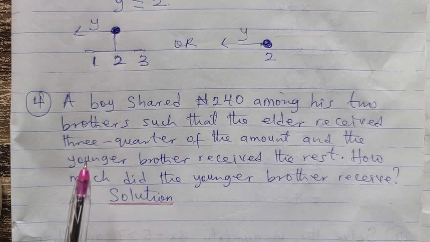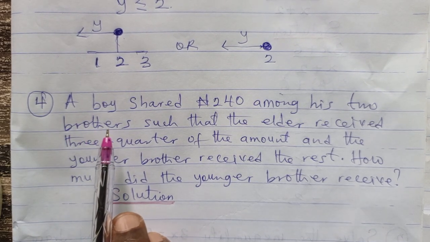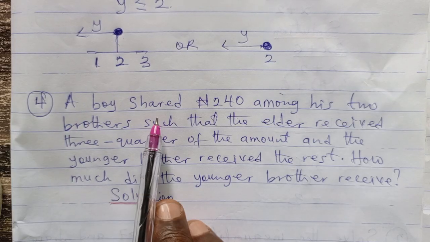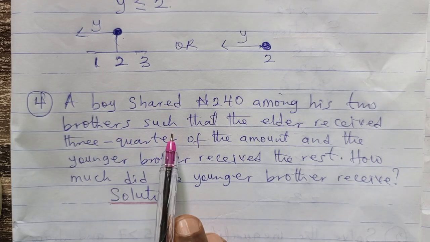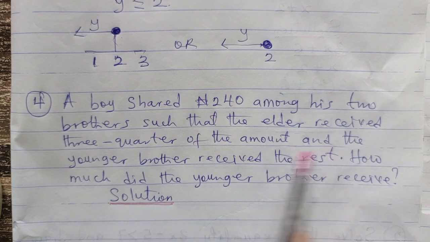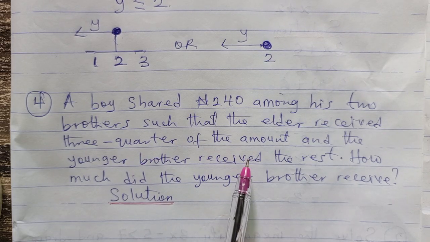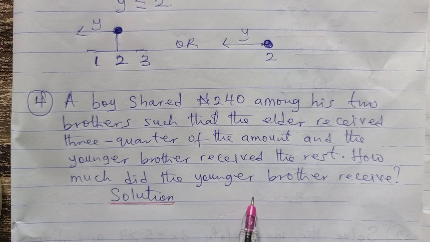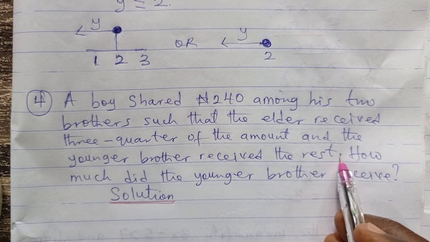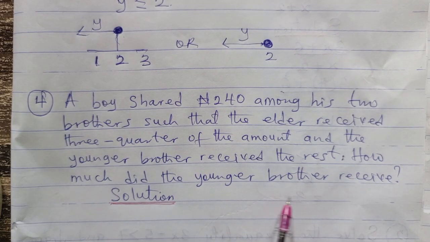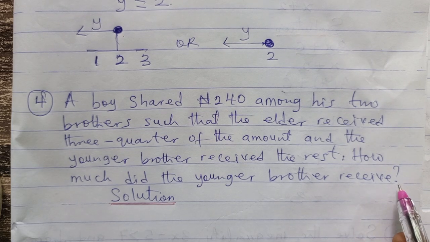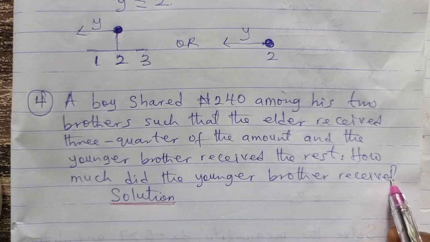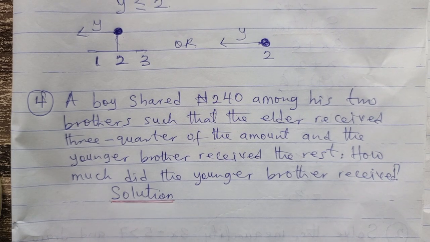Okay, so question 4. This question 4 is based on sharing. Okay, a boy shared 240 naira among his 2 brothers, such that the elder received 3/4 of the amount and the younger brother received the rest. How much did the younger brother receive? Okay, how much did the younger brother receive? So let's quickly solve this.